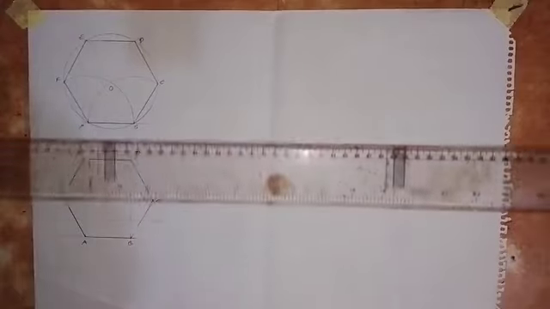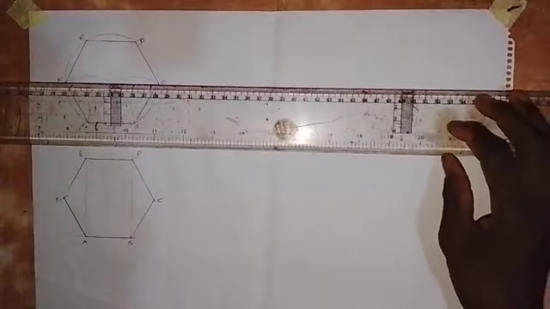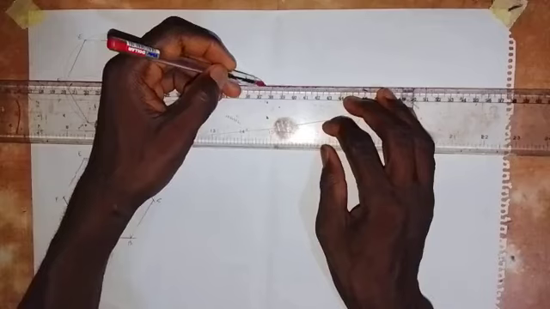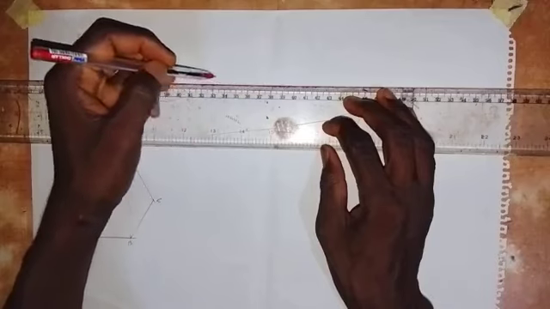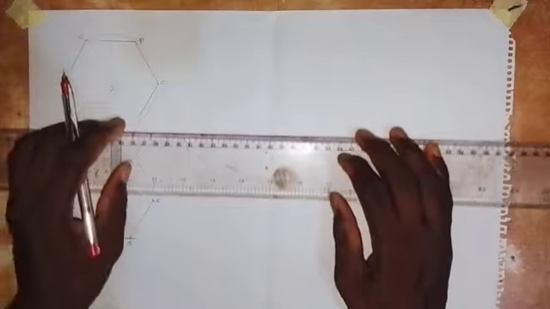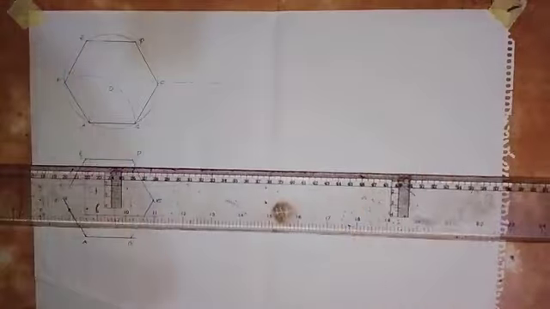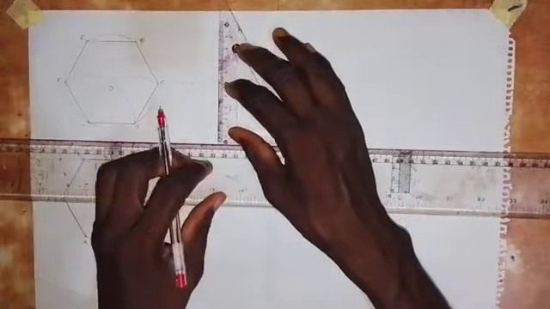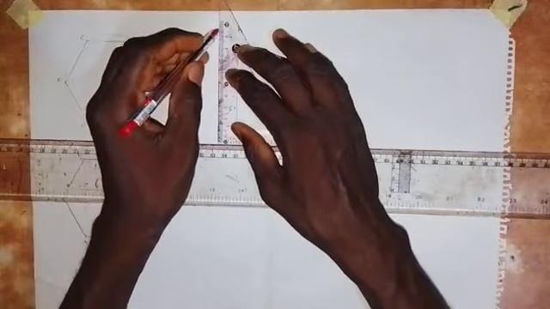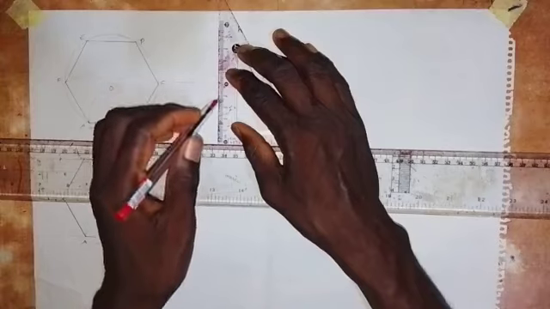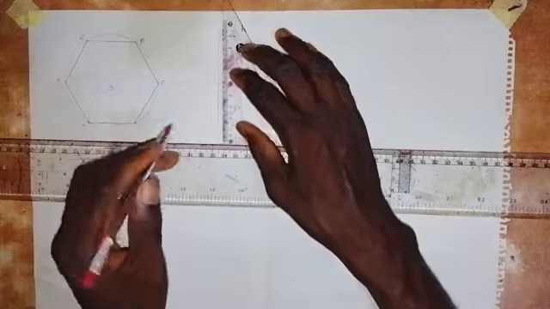All right, so what we are going to do first is draw a horizontal center line. So we have this horizontal center line. Then we are going to draw a vertical center line. So we also draw a vertical center line like this. So here we have the vertical center line.